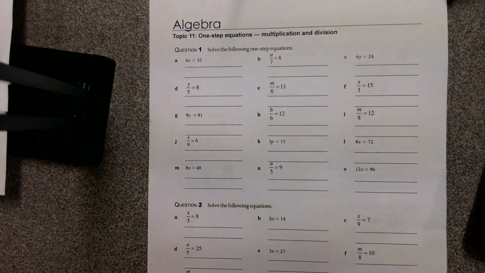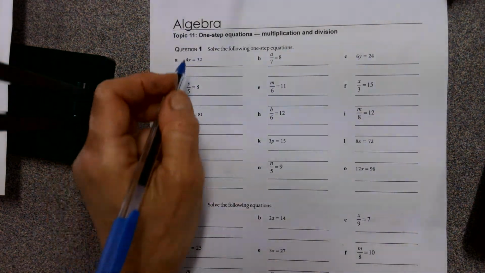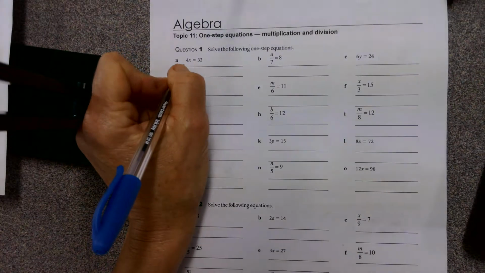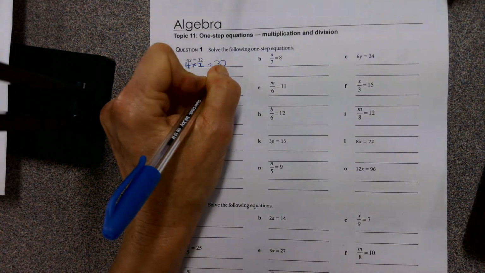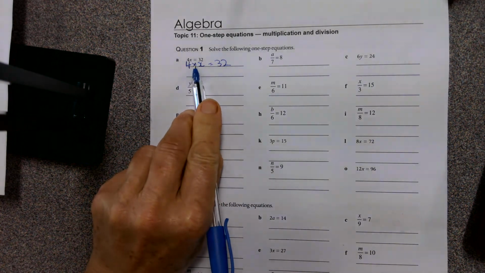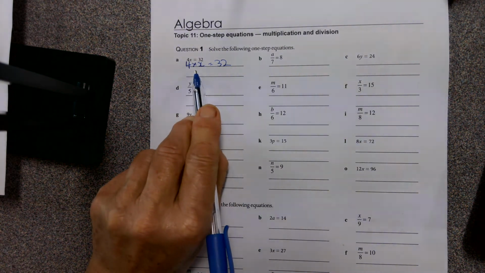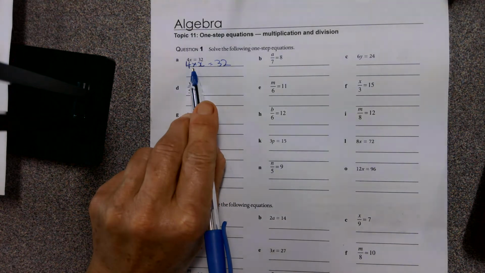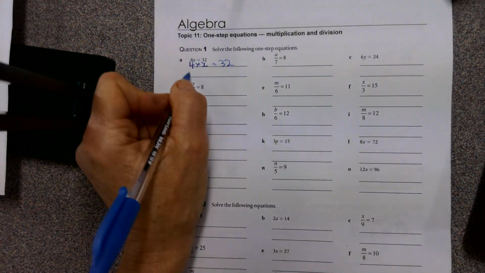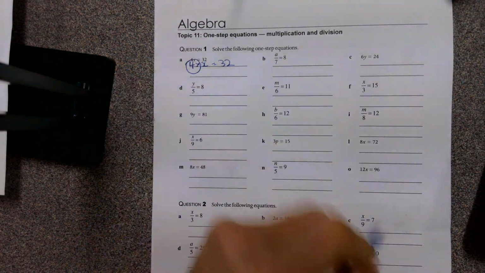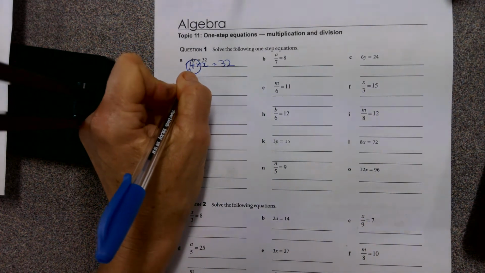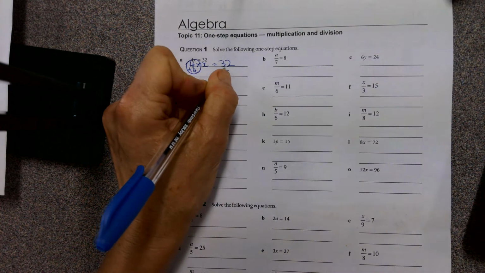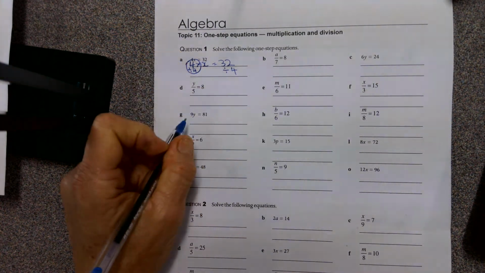This time we're looking at multiplication and division. So, in A, we've got 4 times x equals 32. We don't usually write the multiplication sign when you've got a number and a letter, but in this case, you're quite welcome to write it out so you remember. You want to get rid of the 4. It's multiplying the x. The opposite of multiplying by 4 is divide by 4. So you write divide by 4 once again on both sides of the equation.